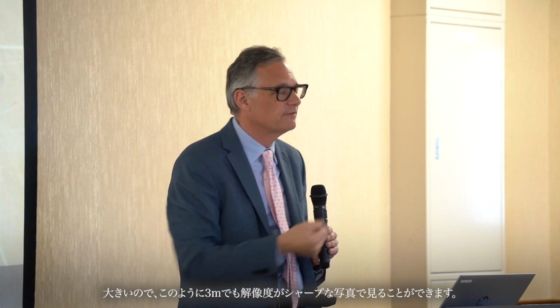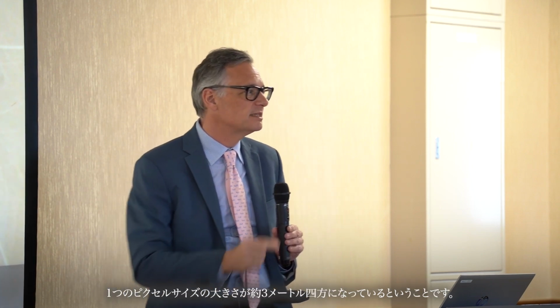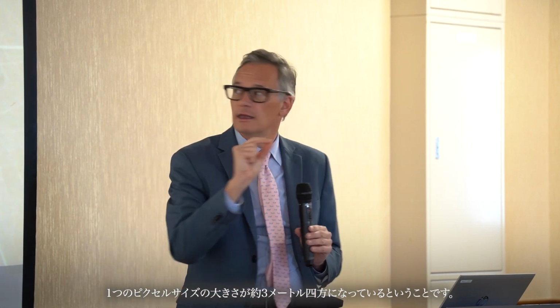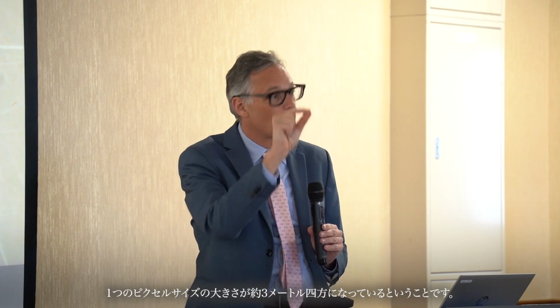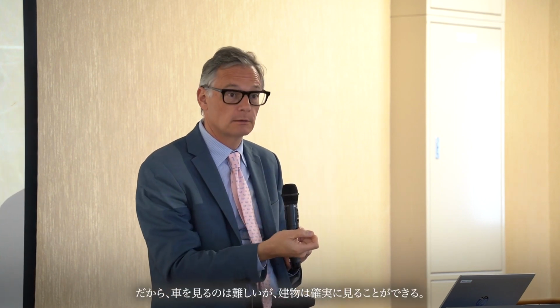And because they're large, you can see them even in a picture like this, where the resolution, the sharpness of the picture is 3 meters. And what that means is a pixel size is about 3 meters square. So hard to see a car, but you can definitely see a building. Right?